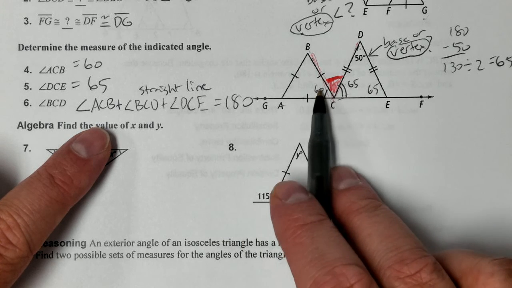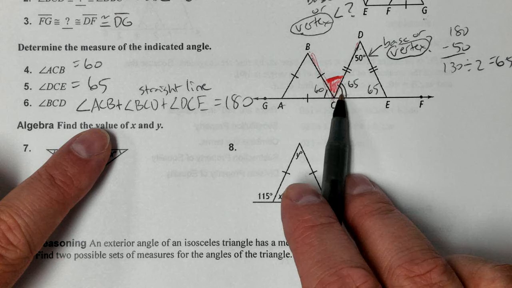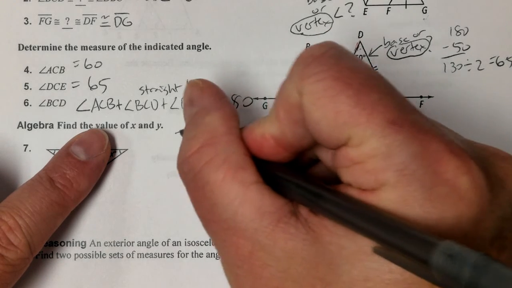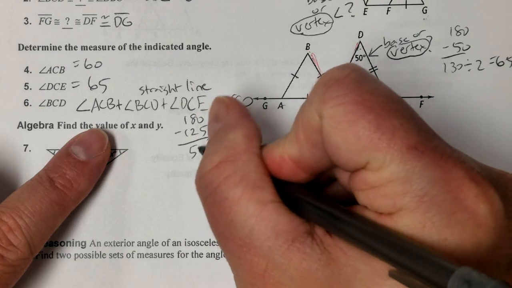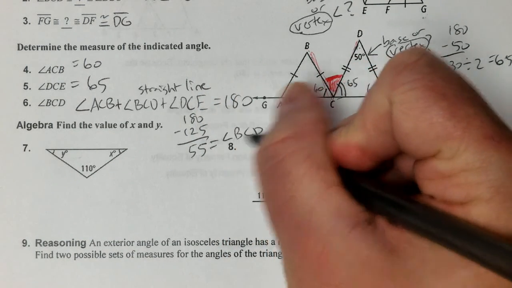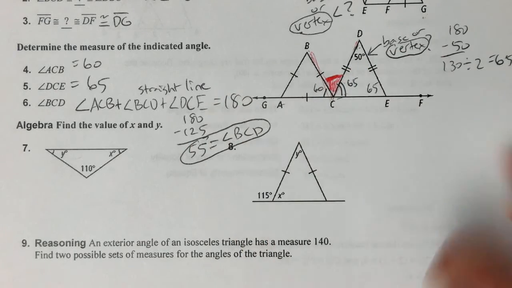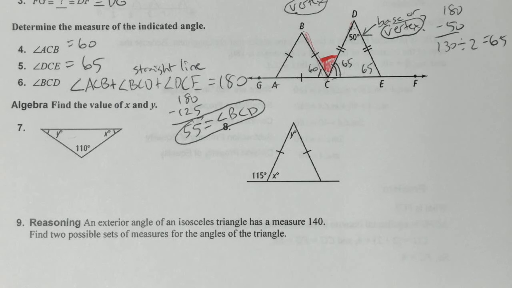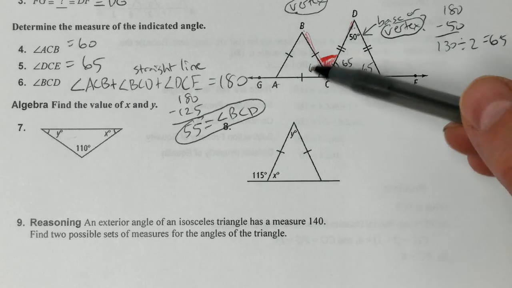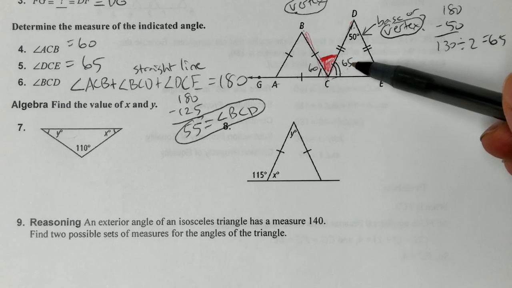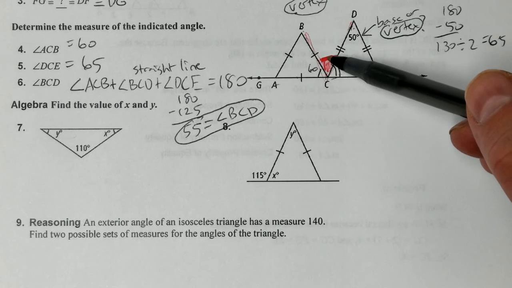Okay, so then we just add 60 and 65 together. That's 125. So then we just do 180 minus 125 and get 55. So that's what BCD is. Any questions? You basically got a 60-degree angle, and if this one's bigger than 60 by 5, then this one's got to be smaller than 60 by 5.